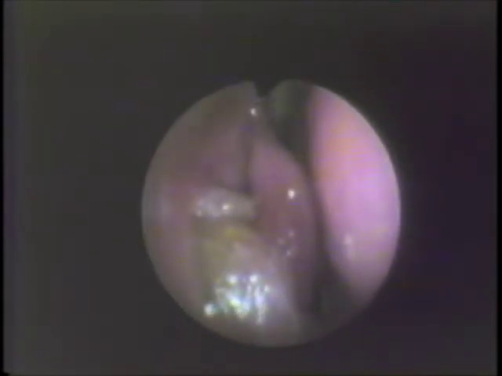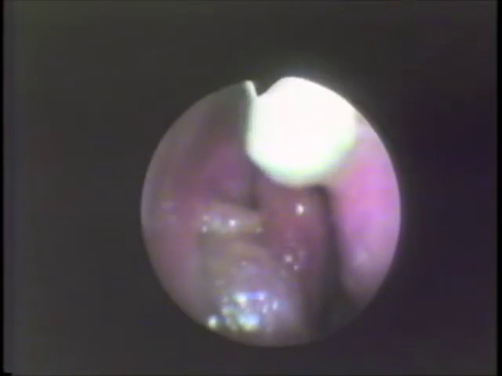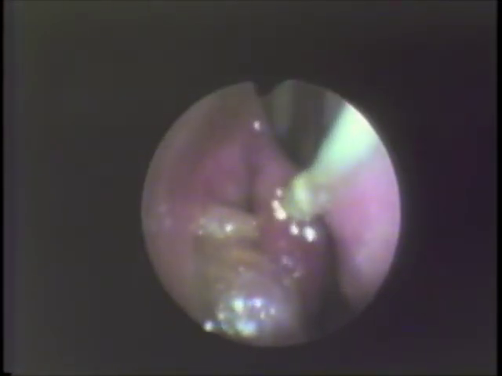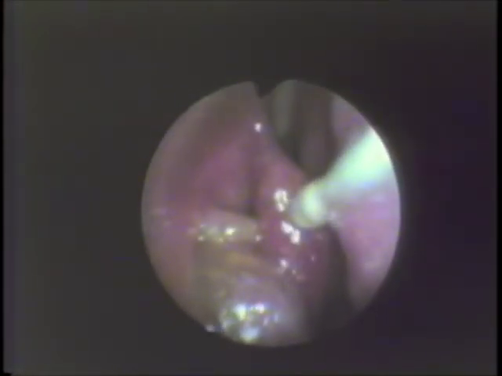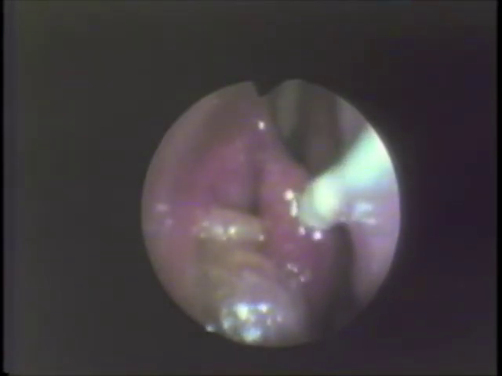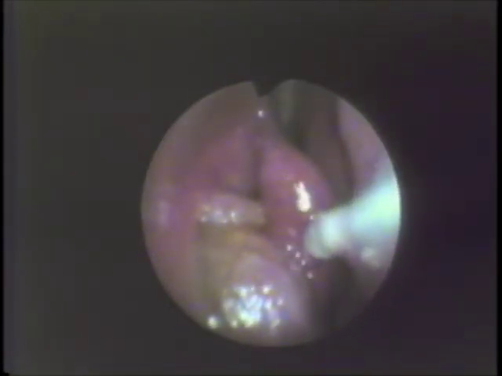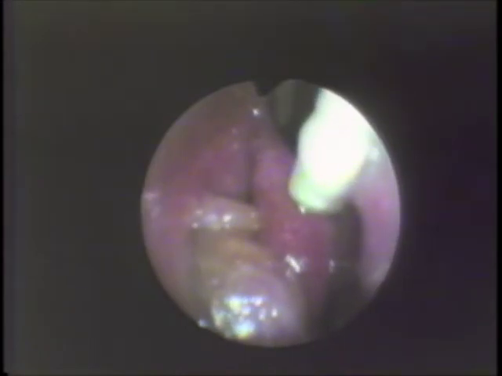Then you look up above here and you can see that the middle turbinate itself gives a little bit. There is some polypoidal nature to this. It is somewhat swollen, but that's definitely the turbinate.